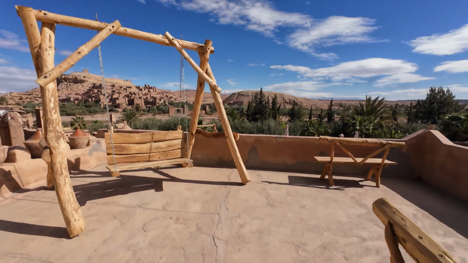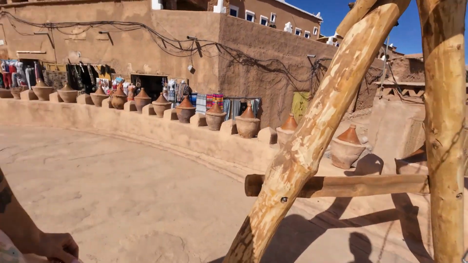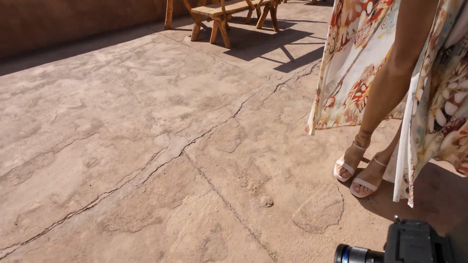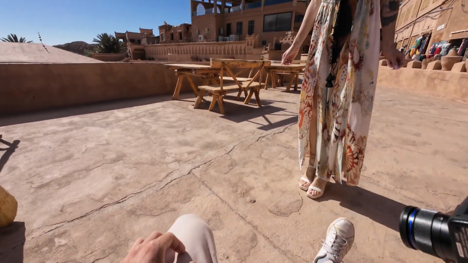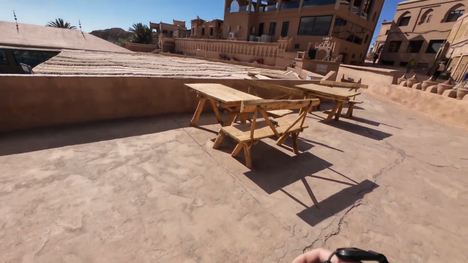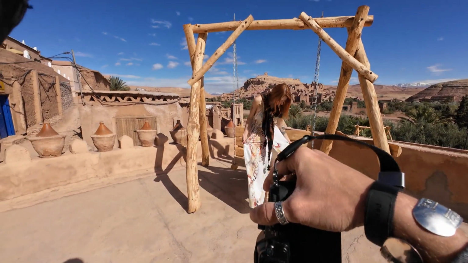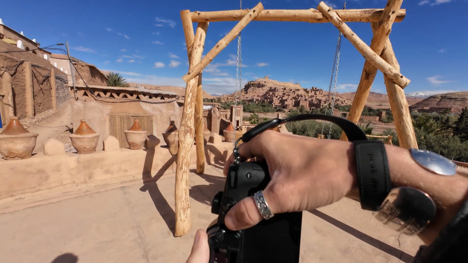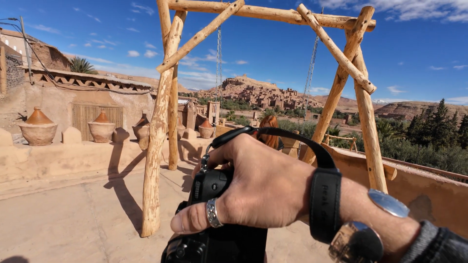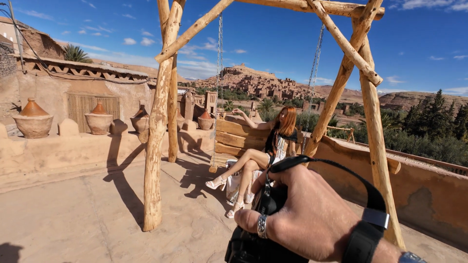We can use the swing as a prop, and I don't know, can you sit in a sort of sexy way like this, maybe leg out like that or something? Let's try. Yeah, this is good.